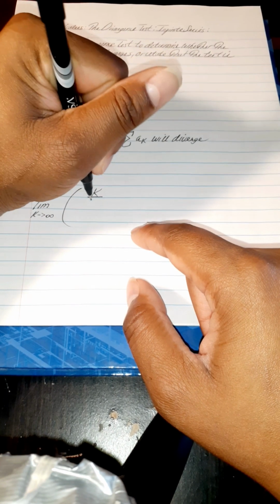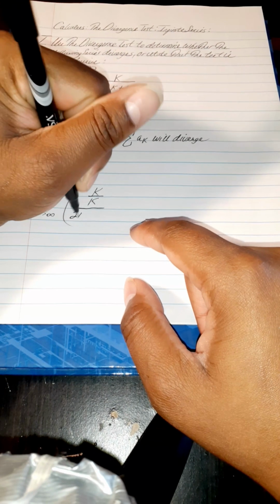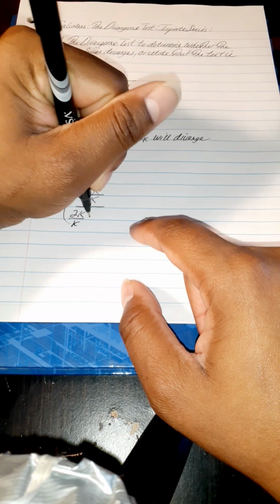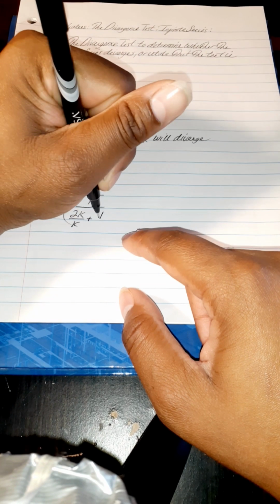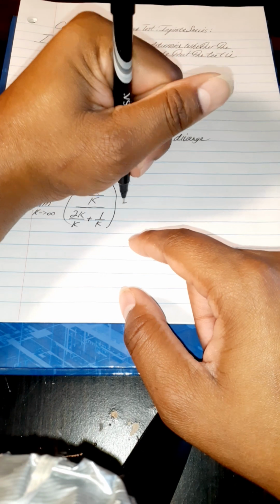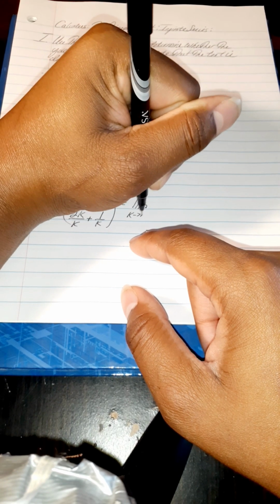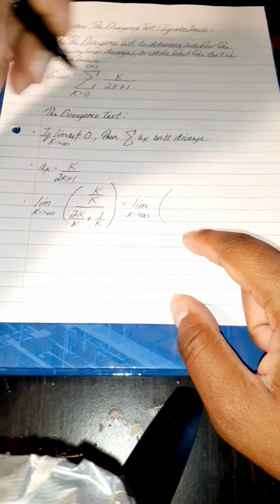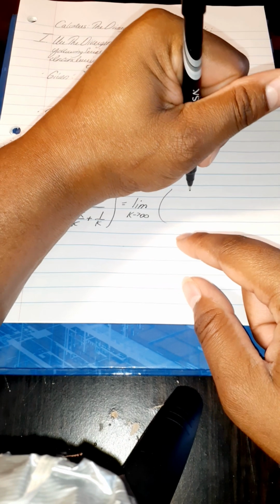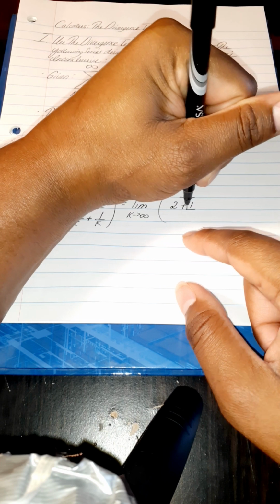So that'll be k divided by k all over 2k divided by k plus 1 divided by k. And this makes the limit easier to take. So now this becomes the limit as k goes to infinity, and after the simplification, this just becomes 1 over 2 plus 1 over k.